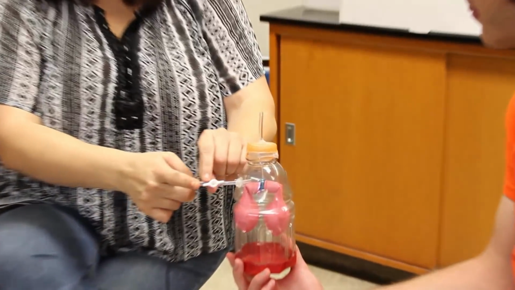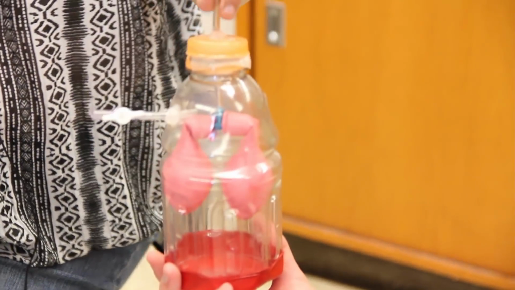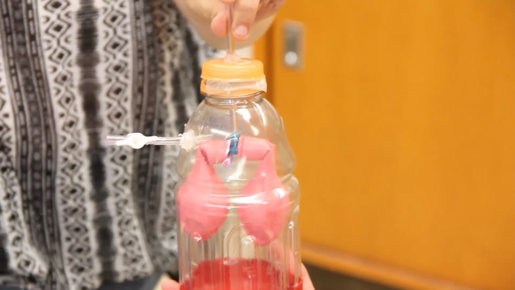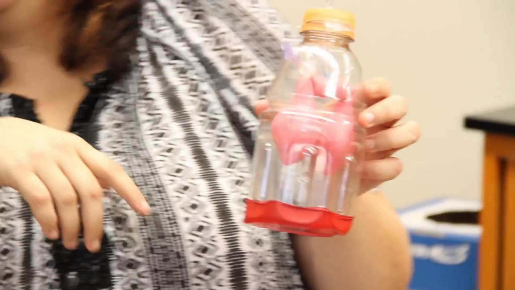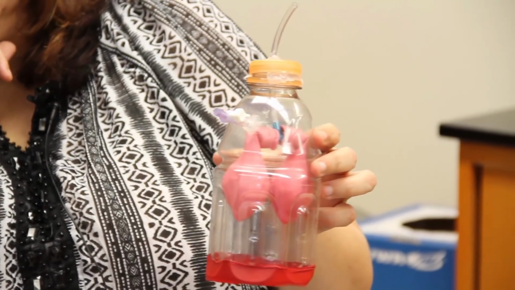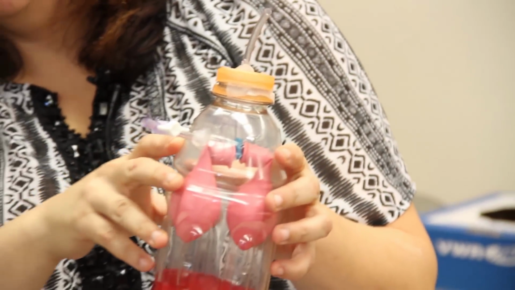So we open this, and now we can move air in and out. And we have them put their finger over the top of this. The reason why, and I'll tell you guys this so if a student asks, you can explain it: this is mimicking what happens when you have a hole in the chest wall that's letting air in. What's that called? It's a pneumothorax. So we're simulating a pneumothorax.